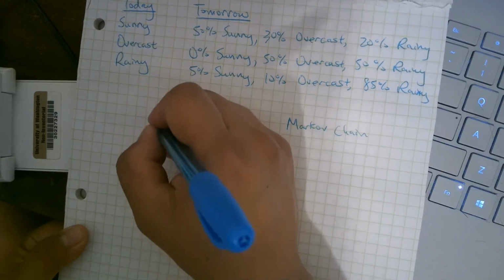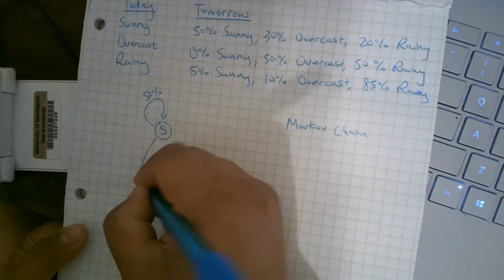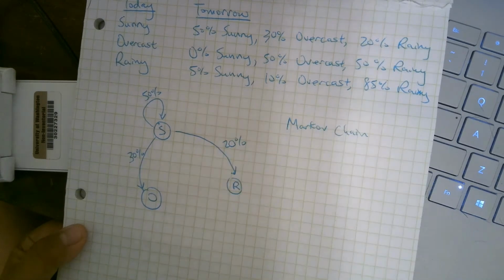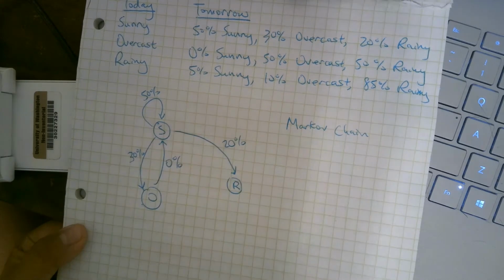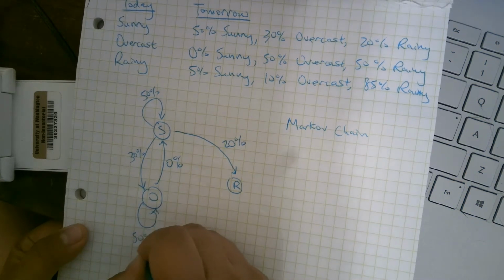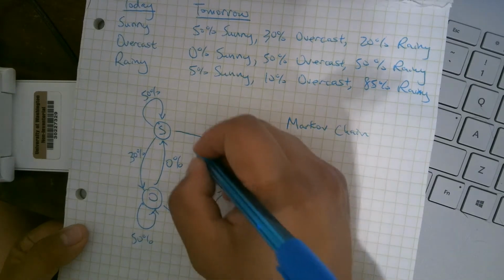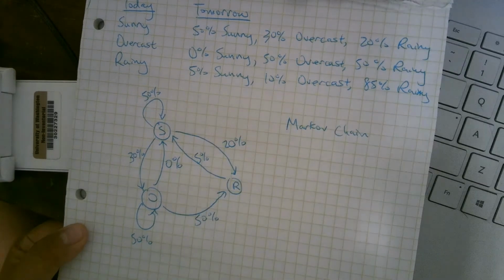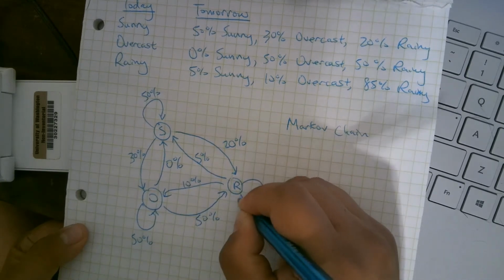And this diagram is what we call a Markov chain. Okay, so if today's sunny, 50% chance of it still being sunny, 30% chance of it being overcast, 20% chance of it being rainy. Today's overcast, don't necessarily have to draw the line if it's 0, but 0% chance of being sunny, 50% chance of being overcast, 50% chance of being rainy. And if today's rainy, 5% chance of tomorrow being sunny, 10% chance of tomorrow being overcast, and 85% chance of it being rainy.